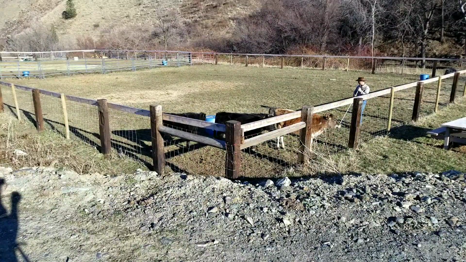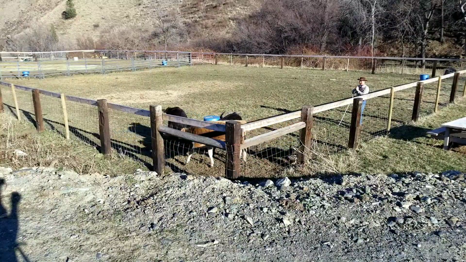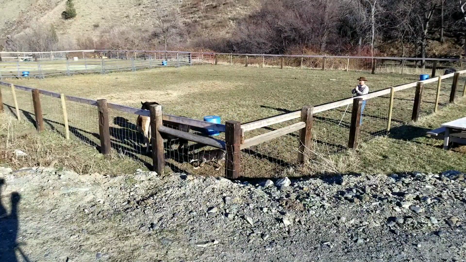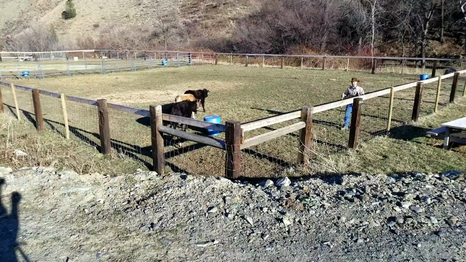Good. Come by. There. Walk up. There. Now I want him to push these cattle, so I'm actually going to say that word. I want him to push them away from me.